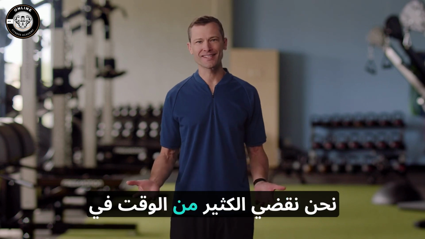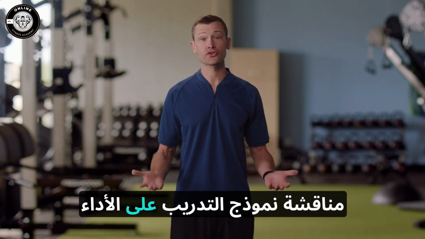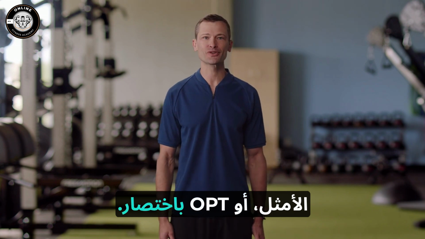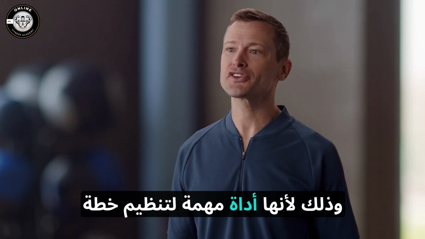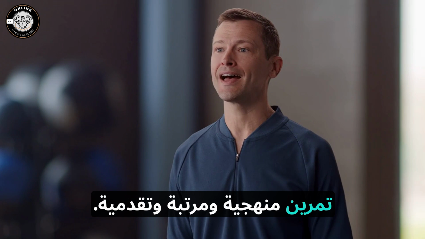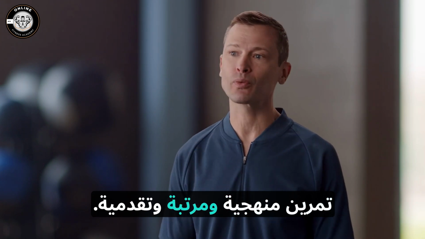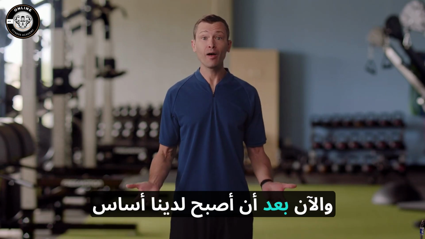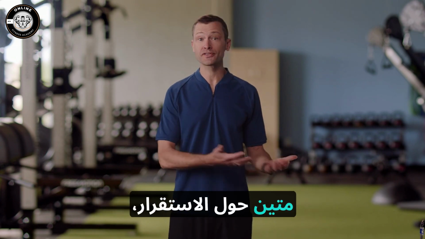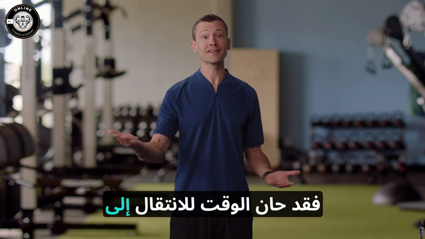We spend a lot of time discussing the Optimum Performance Training Model, or OPT for short. That's because it's such an important tool for organizing a methodical, systematic, and progressive exercise plan. Now that we have a solid foundation about stability, it's time to move on to the next level, strength.